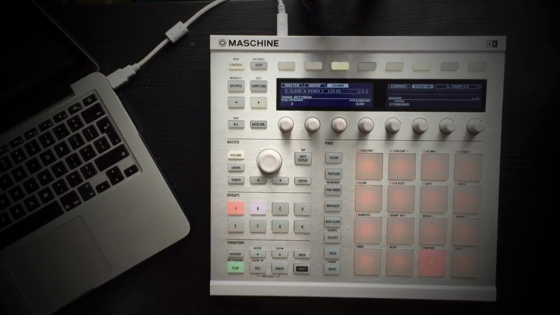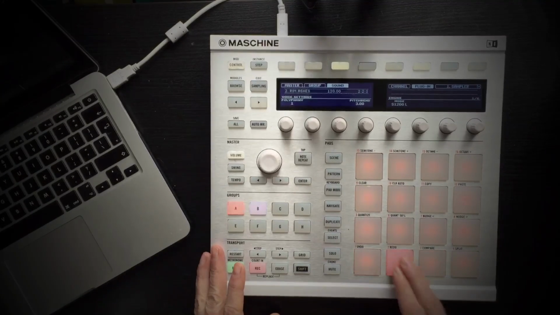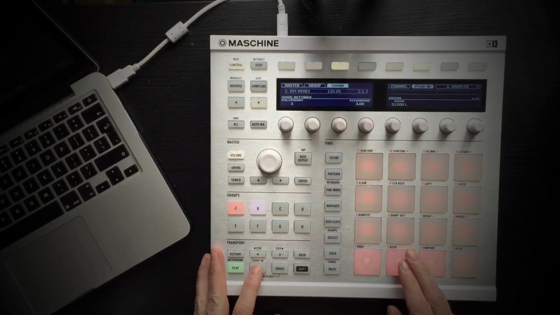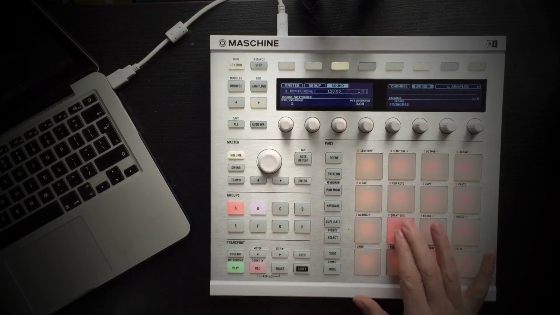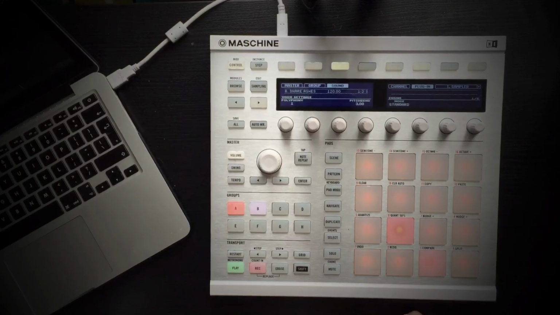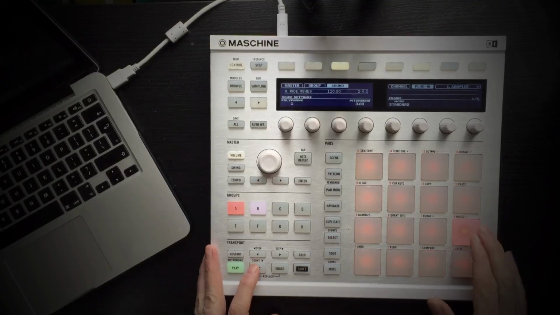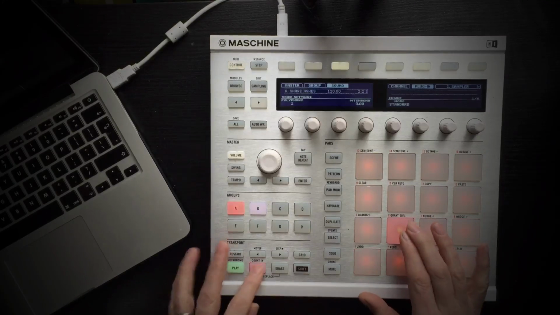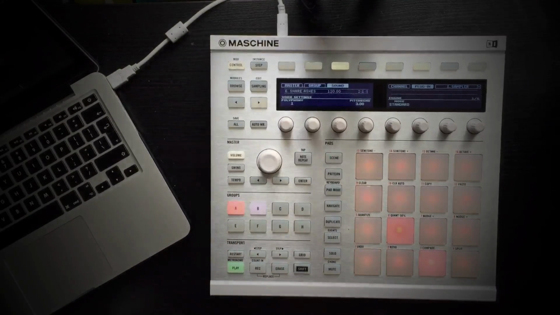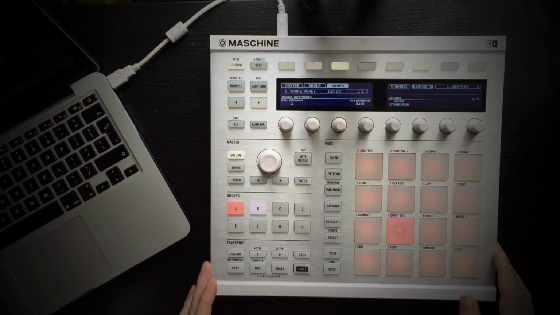Going to bring up the level here. So you can see how quickly it is to get something on the go.